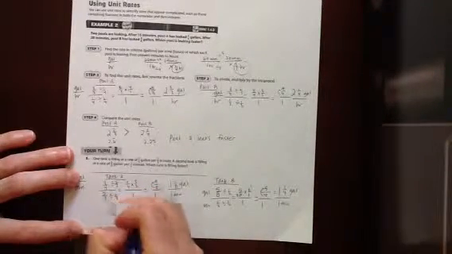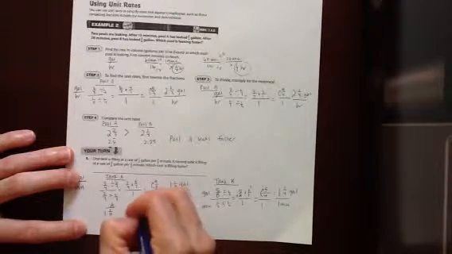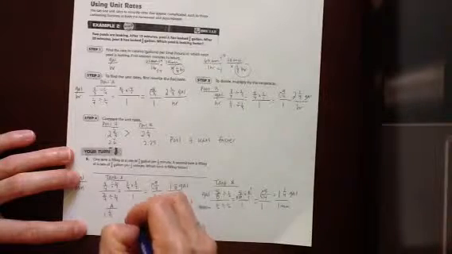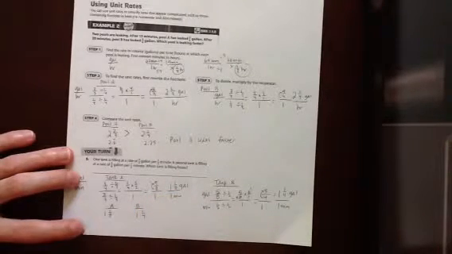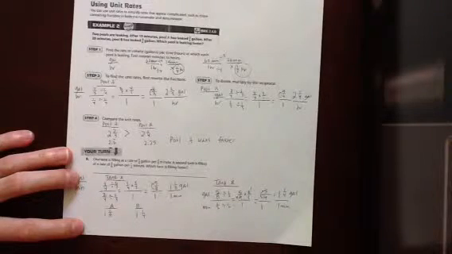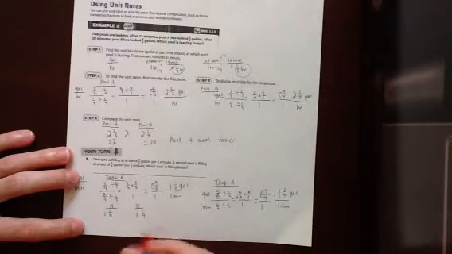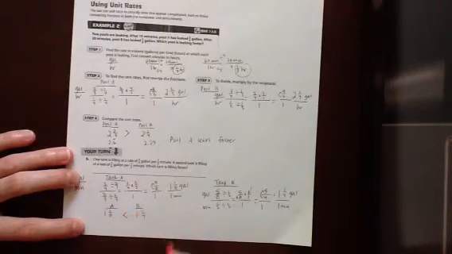So here are my two tanks. A is 1 1/8 gallon versus tank B, which is 1 1/4 gallon. Well, which one is larger? Which one is filling faster? 1 1/4.